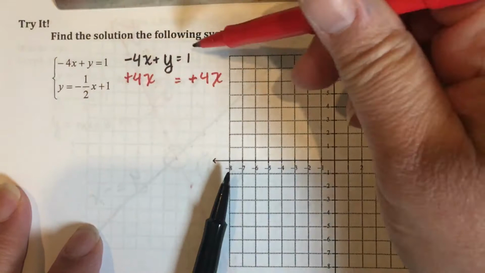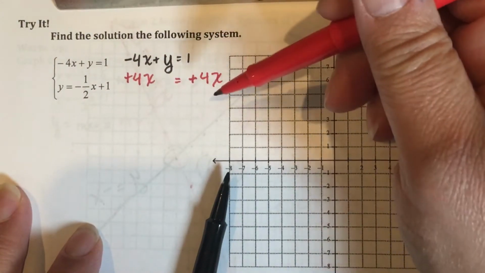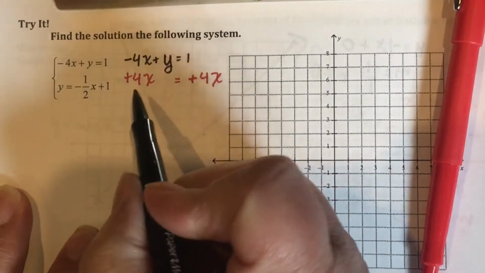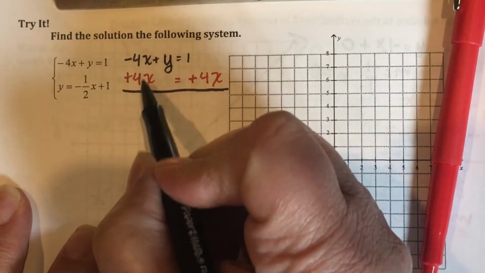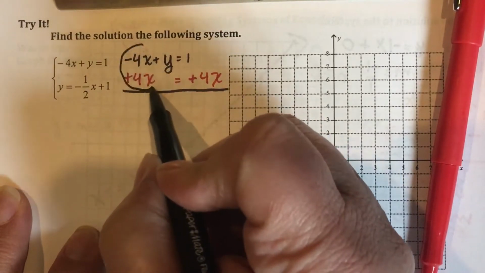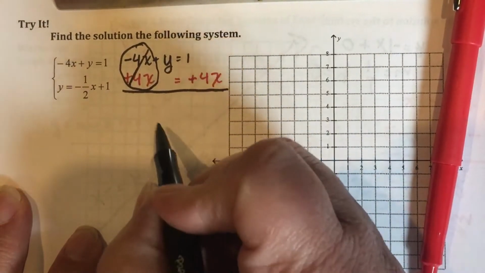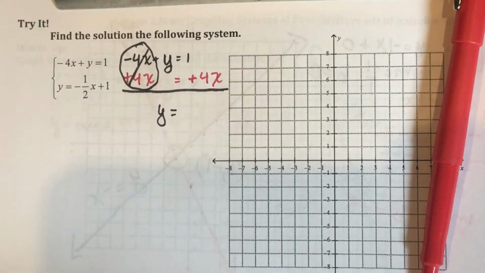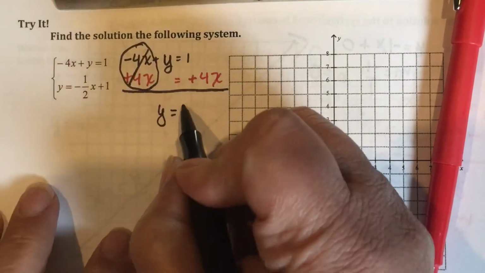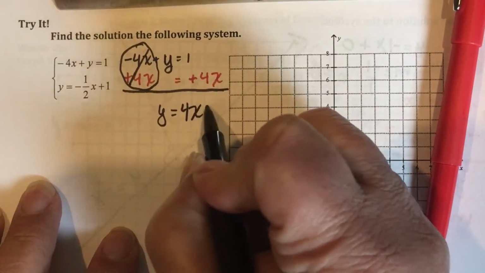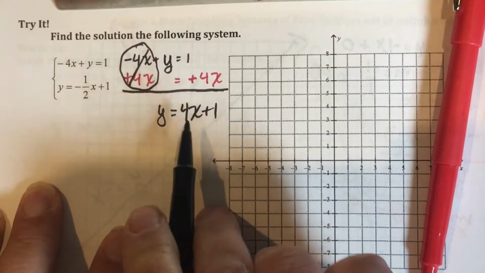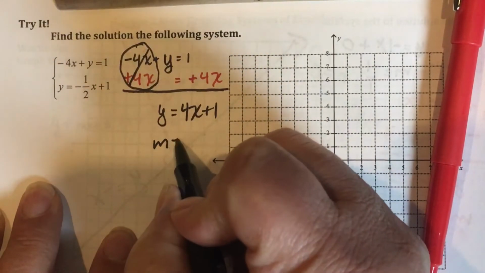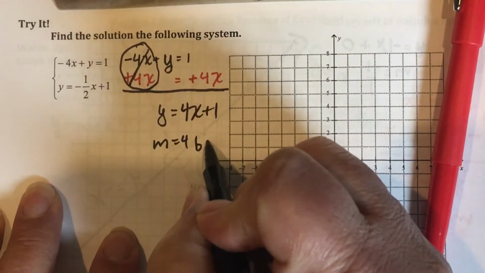Now remember, you can't combine the 1 and the 4x. Those are not like terms. Be careful, please. So here we go. Negative 4x, positive 4x. That adds up to 0. The y comes down by itself. And because I want it in y equals mx plus b form, I'm going to put the 4x first, then plus 1. Now I have an m and I have a b. M equals 4, b equals 1.